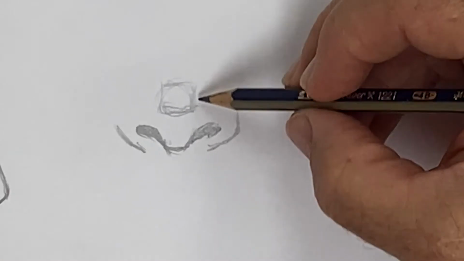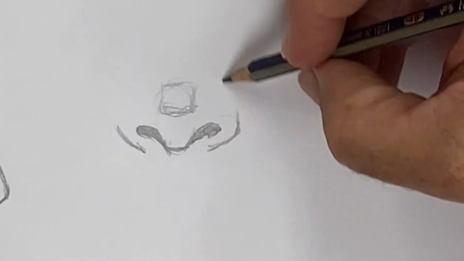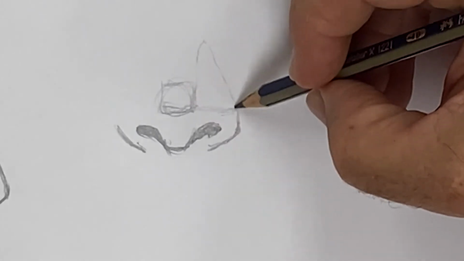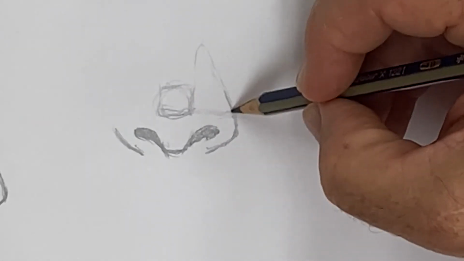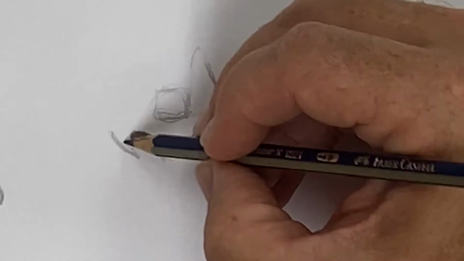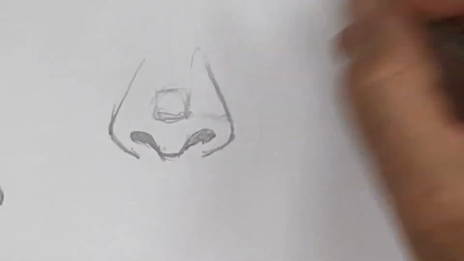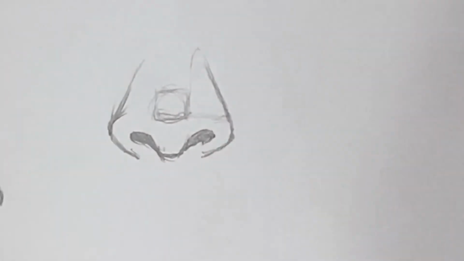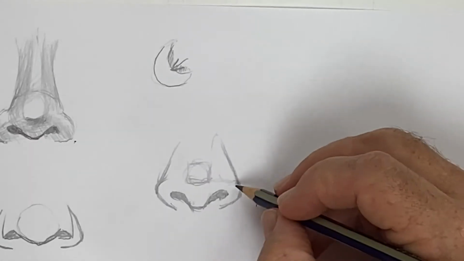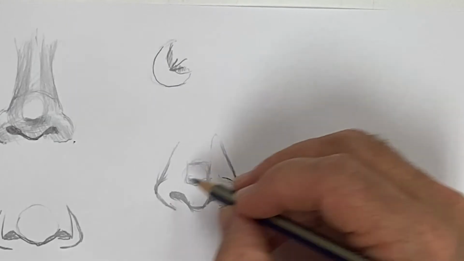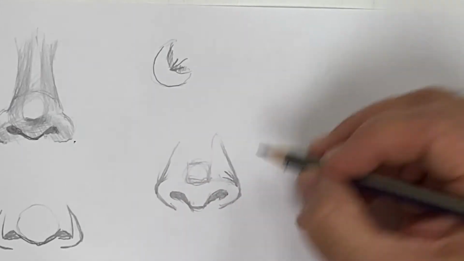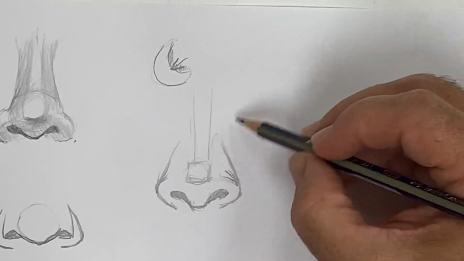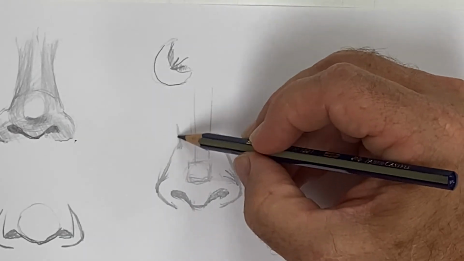Now, oftentimes we might have like a triangular shape here. Can you see that triangular shape? Right? So then the shape is a little different. It might be like this. Sometimes it might go in a little bit. It depends on the individual you're drawing and which direction the nose is pointing. So pay attention to little things like that. Don't forget you have that bridge of the nose. Sometimes this part is more prominent.